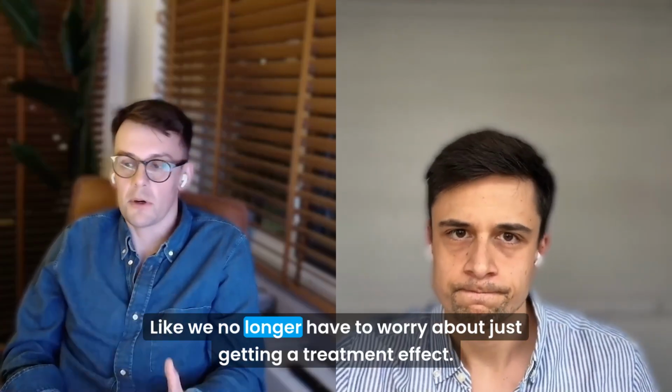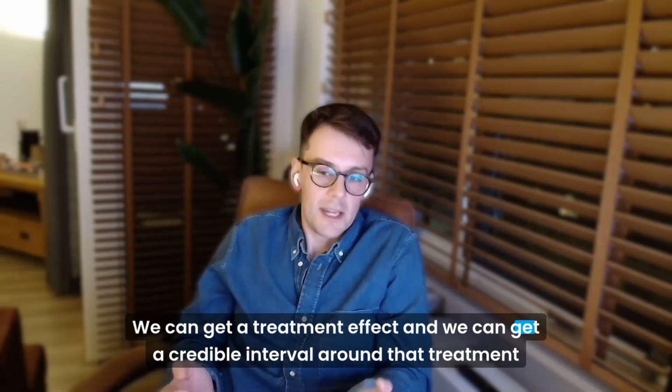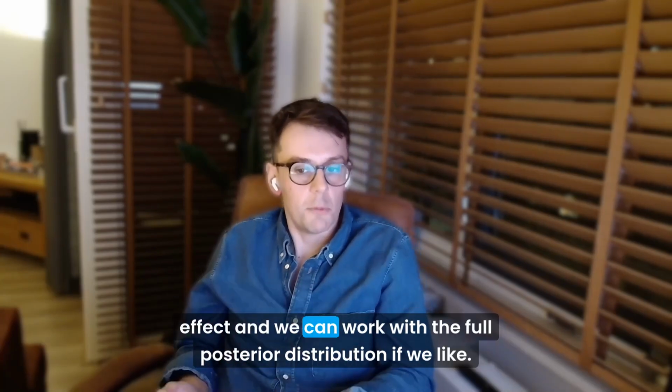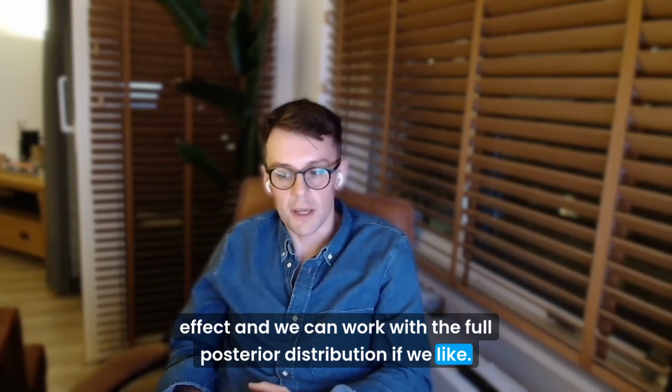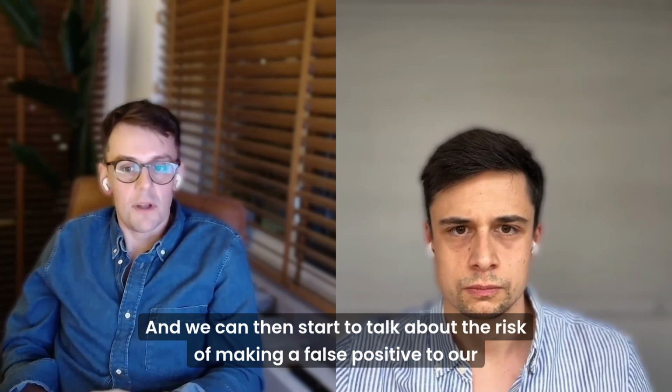And I think Bayesian methods really give you a very natural way of reasoning about the uncertainty. We no longer have to worry about just getting a treatment effect. We can get a treatment effect and we can get a credible interval around that treatment effect, and we can work with the full posterior distribution if we like. And we can then start to talk about the risk of making a false positive to our stakeholders.